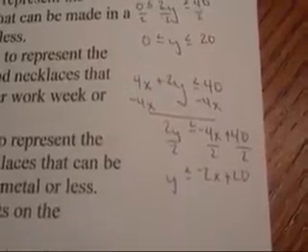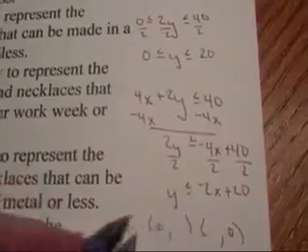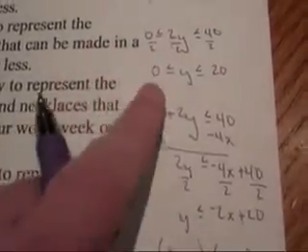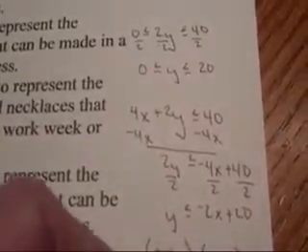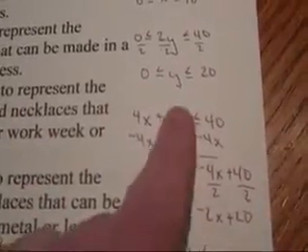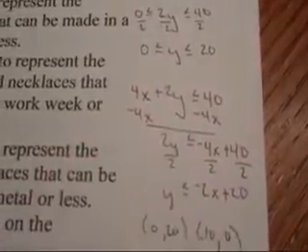Or I could make this much easier to graph by finding the intercepts by plugging in zeros. If I plug in a 0 for x, then the 2y is less than or equal to 40, so y would be 20. If I plug in 0 for y, 4x is less than or equal to 40, so the x would be 10. Well, this time I'm not done.